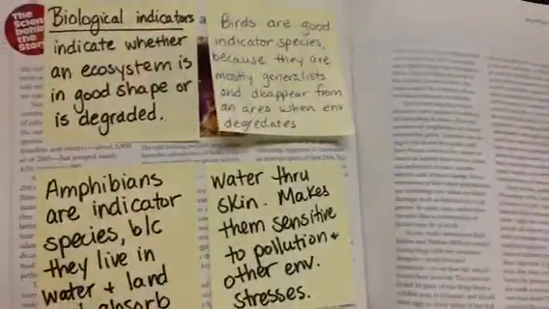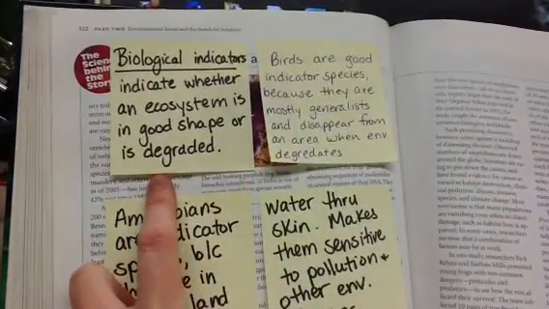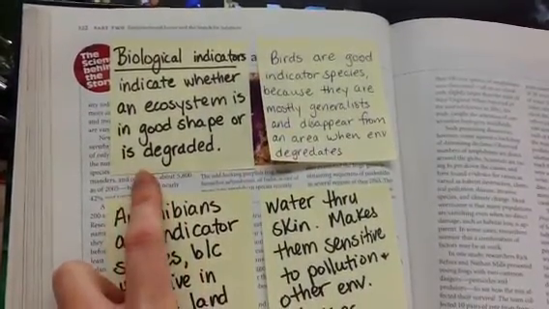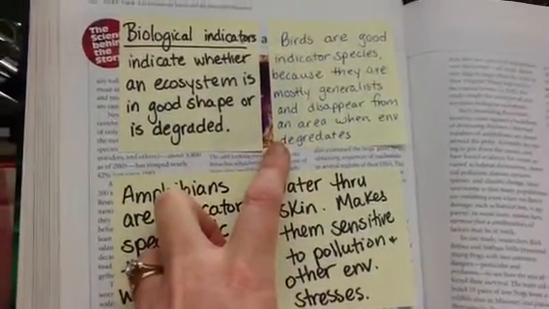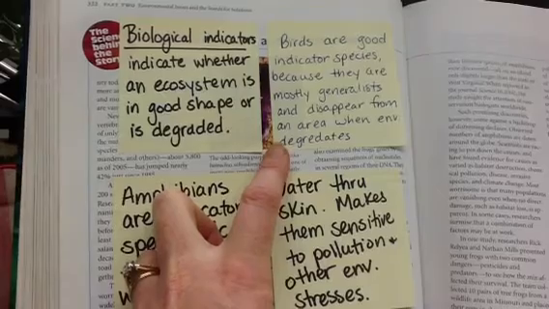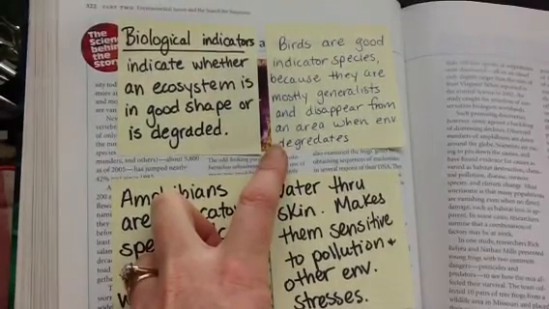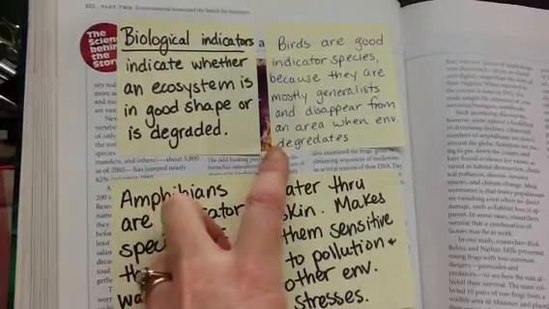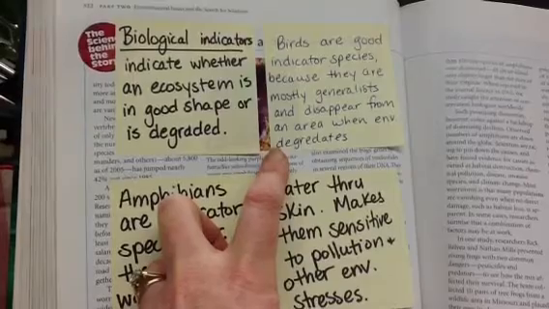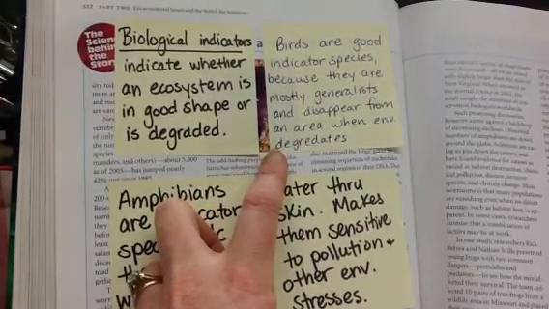The next page has an article about biological indicators. These are species that indicate whether an ecosystem is in good shape or if it's degraded. Now, birds are really good indicator species because birds are mainly generalists. They eat a bunch of food. They can live in a lot of places. And when they start to decline and disappear, then that's an indicator to scientists that there's some sort of environmental degradation going on in that ecosystem.